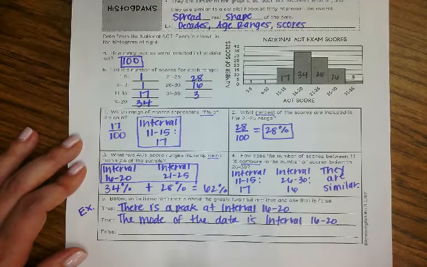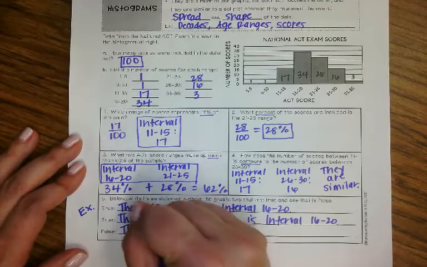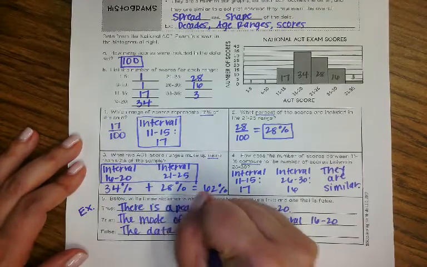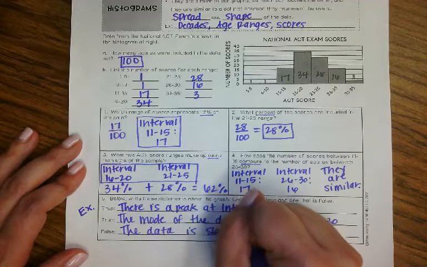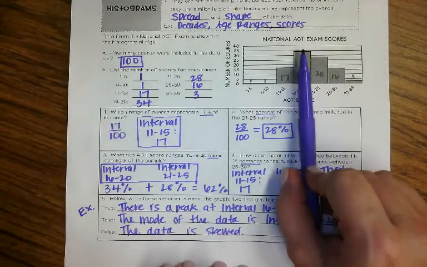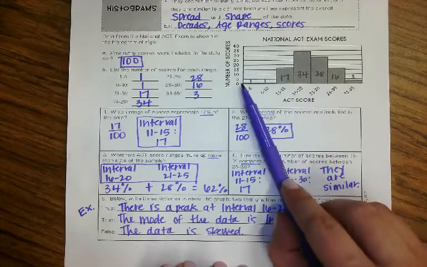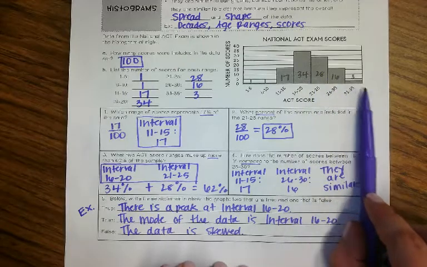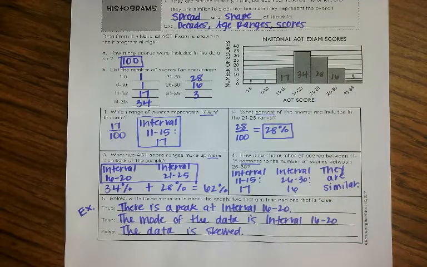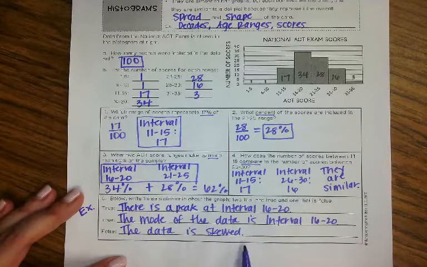And a false statement about this data would be that the data is skewed. This data is not skewed. It's pretty symmetrical. So if I look here at the peak, the data that falls on the left of the graph and the data that falls on the right of the graph are pretty similar. It's not exactly the same, but it's similar enough to be symmetrical data. So it would be false to say that the data is skewed.